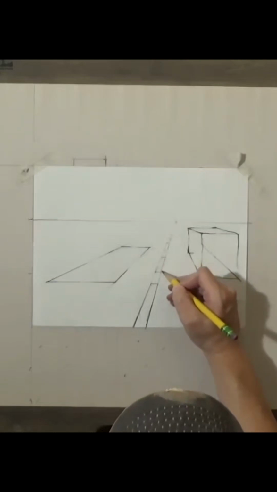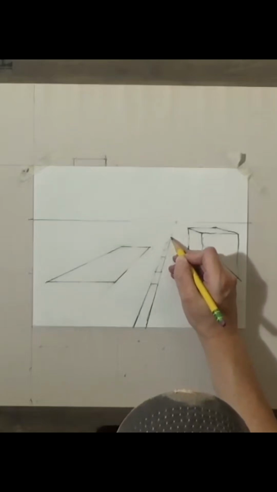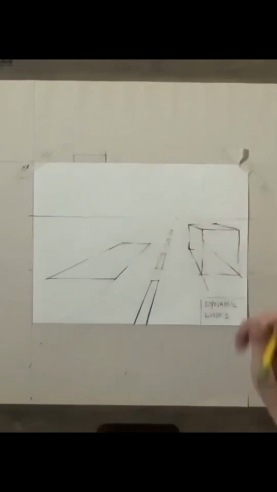Add a little extra weight, a little extra dynamic just at the corners. Corners need a little extra dynamic to help sometimes objects stay together.